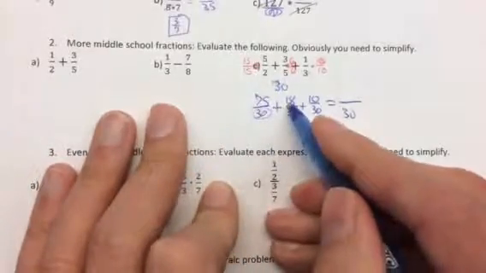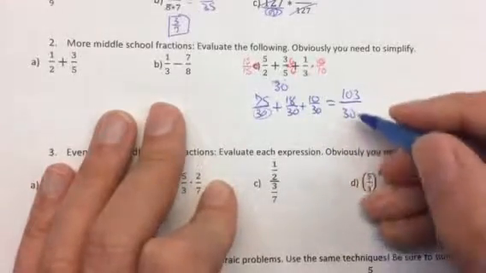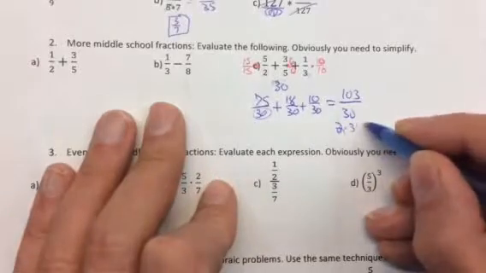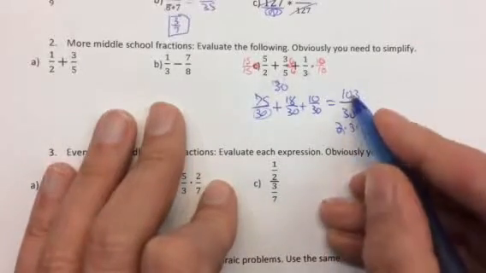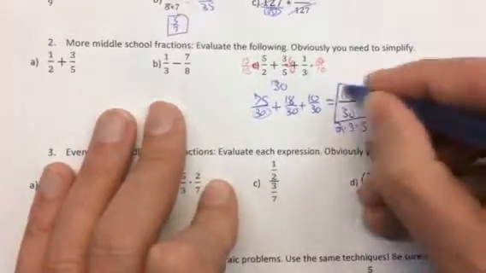So 75 plus 18 is 93, 93 plus 10 is 103, and this can't be simplified because the prime factorization of 30 is 2 times 3 times 5, and 5 doesn't go into 103, 3 doesn't go into 103, and 2 doesn't go into 103. So that is our answer.